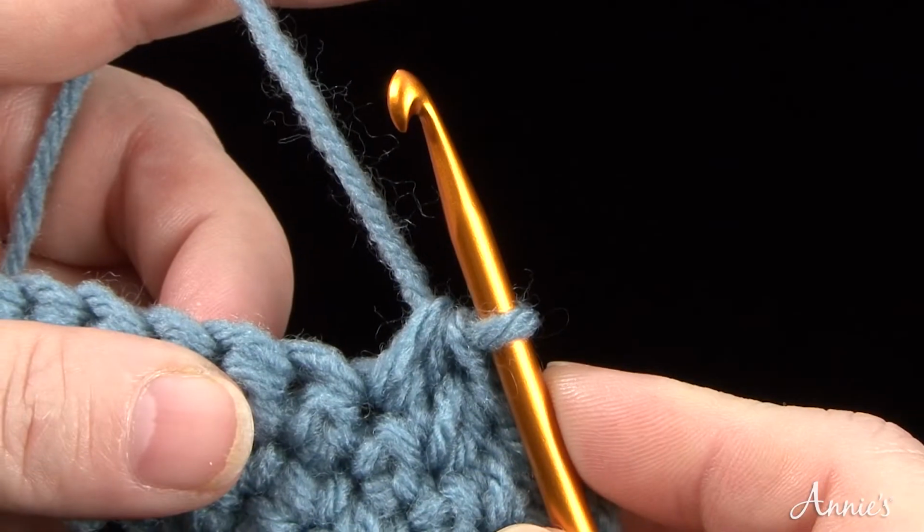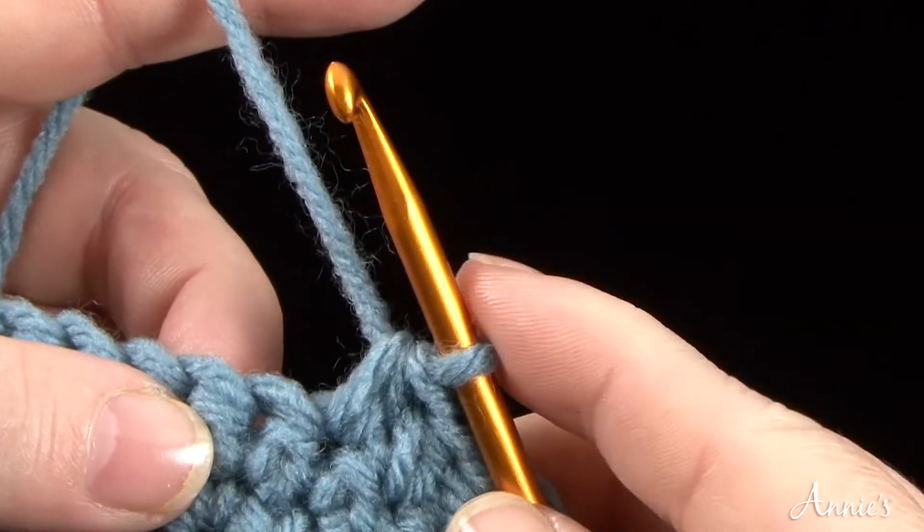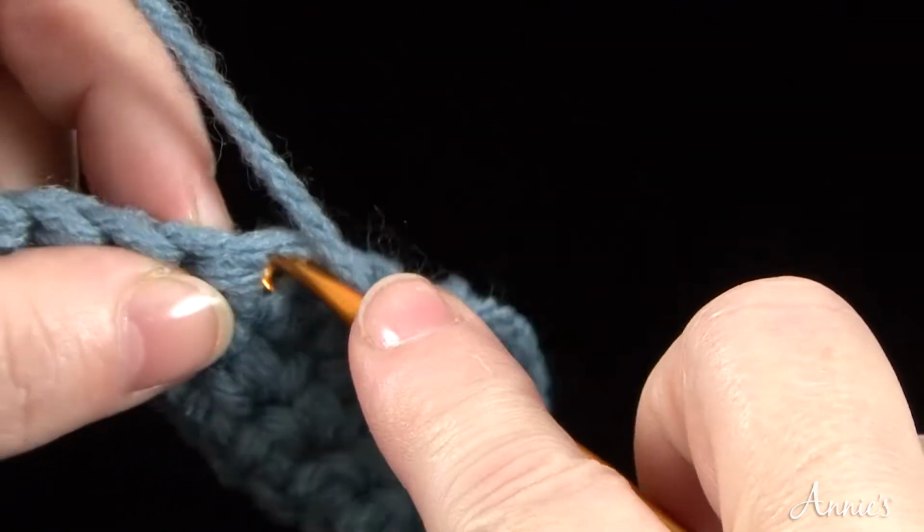Let's take one more look at how to half double crochet increase. To increase one stitch in half double crochet, simply work 2 stitches in 1 stitch.